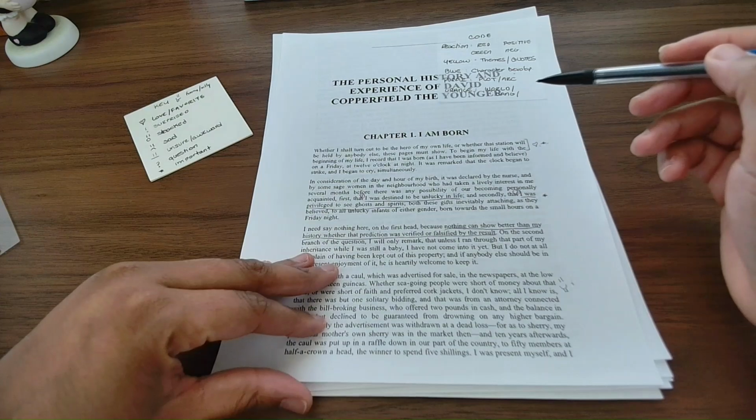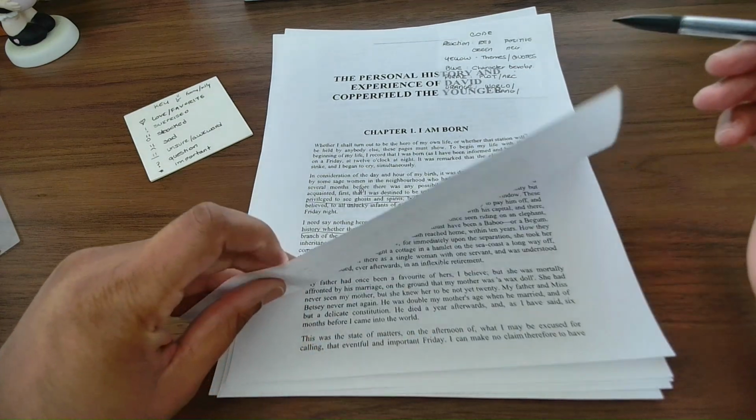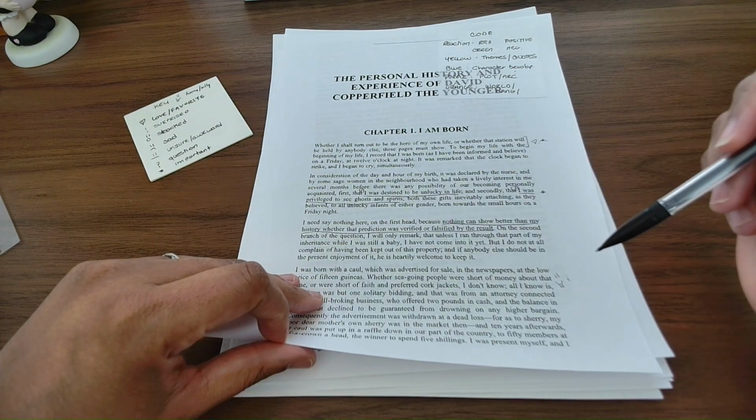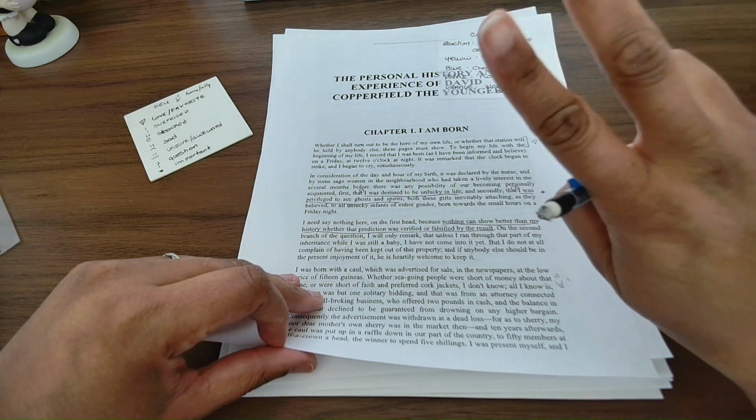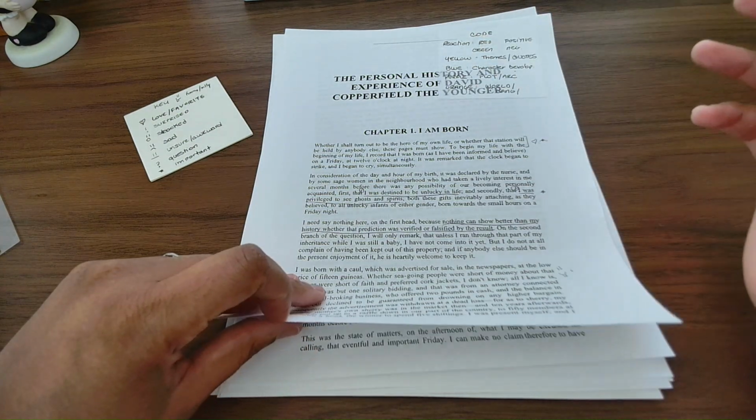Anyway, I finished page 1. Let me do page 2, and then we'll come back and I'll talk about the second step after I have made my initial annotations.